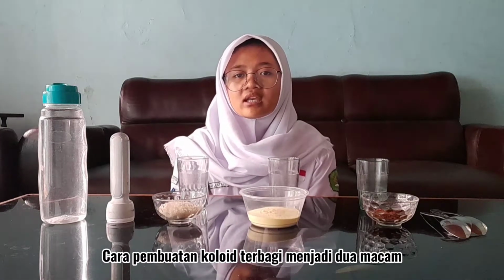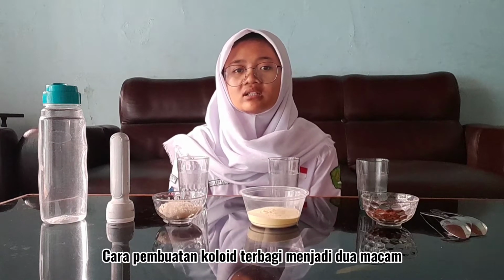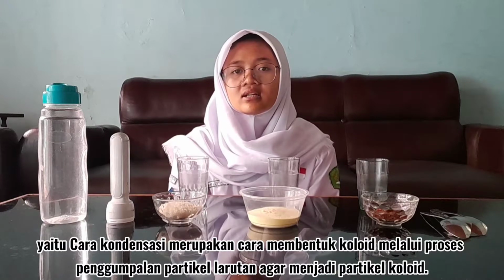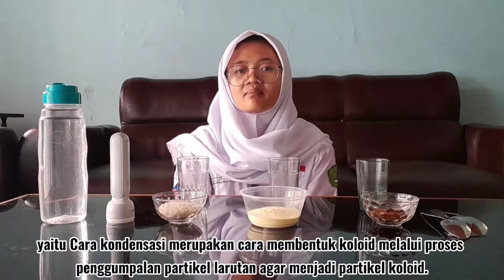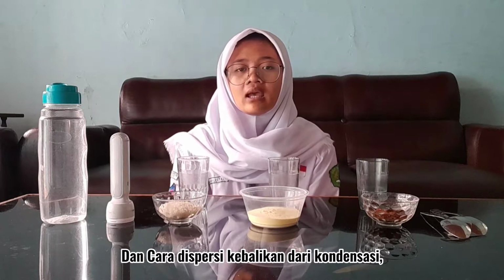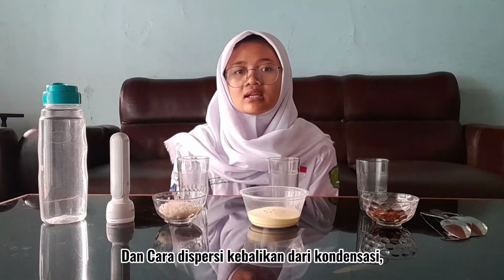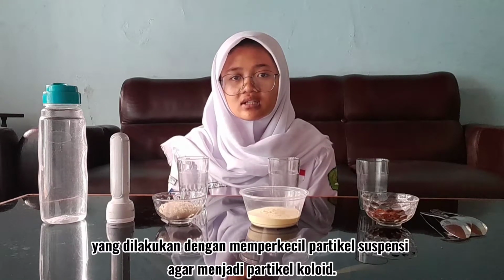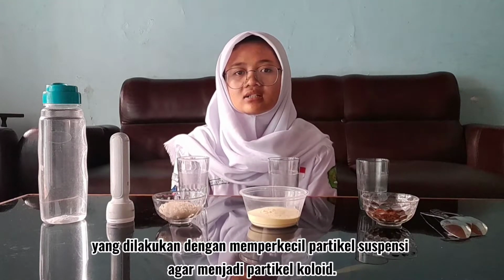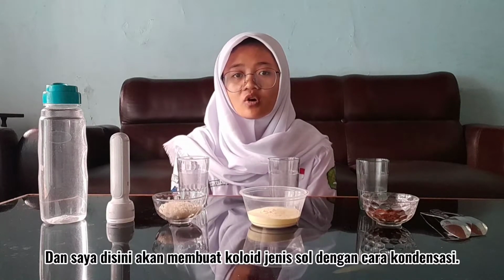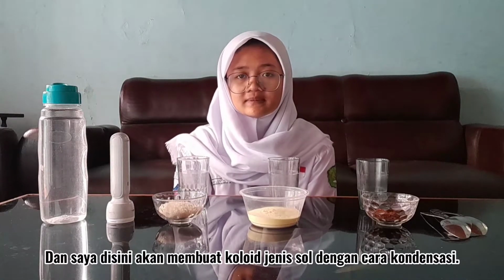The methods of making colloids can be divided into two types, namely the condensation method, which is the method of forming colloids through the process of clumping solution particles into colloid particles, and the dispersion method, which is the opposite of condensation, namely by reducing suspension particles to colloidal particles. And here I will make a sol-type colloid by means of condensation.